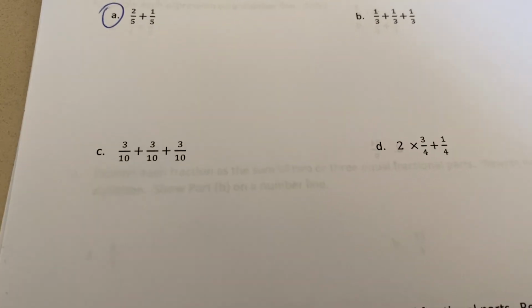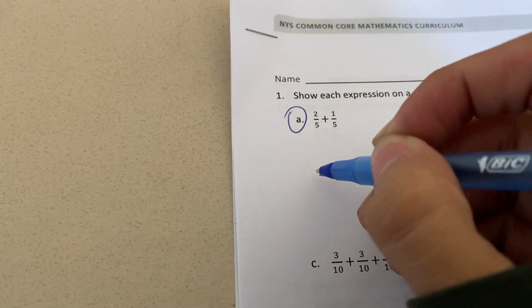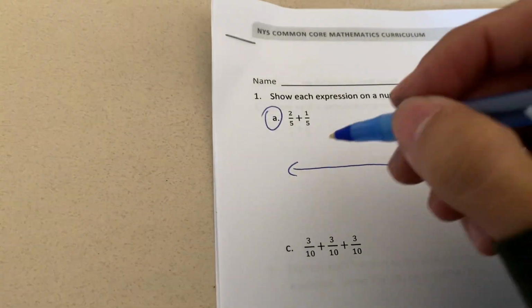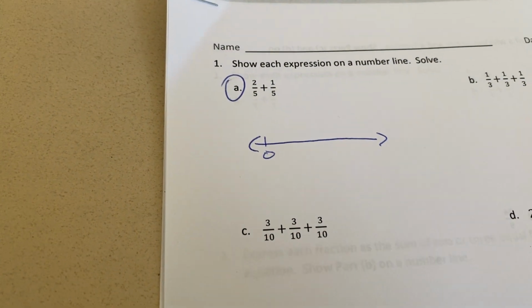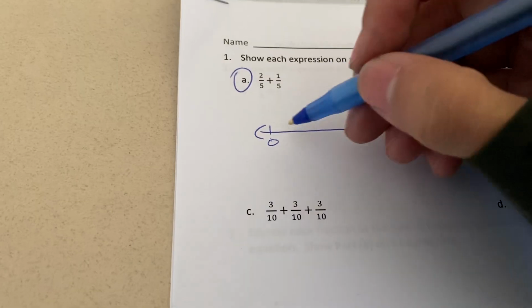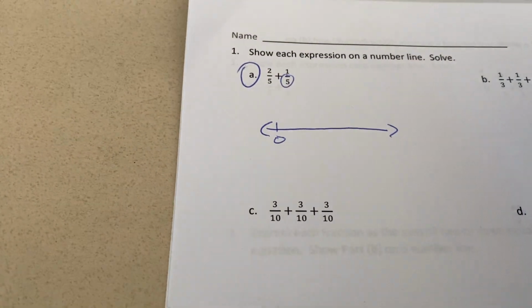So let's go ahead and try to solve part A right here. This one's easy, right? We just create a number line. We start off with 0 because, as you notice, there is no whole numbers yet. And we're going to have how many pieces, do you think? Well, our denominator lets us know that.